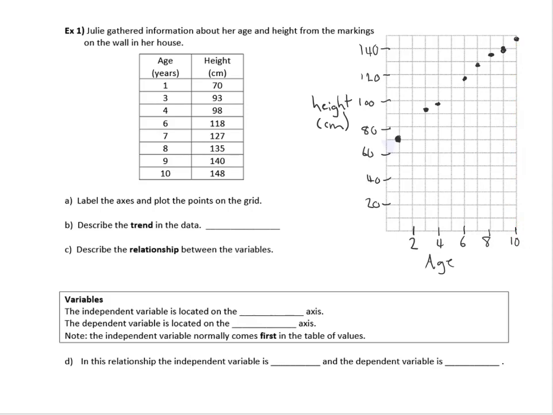Notice that the points, as they go from left to right, they go up. So we would say that this trend is upward. We can describe this as: as age increases, height increases. So as your age increases, your height increases.